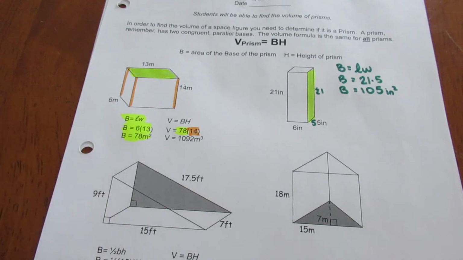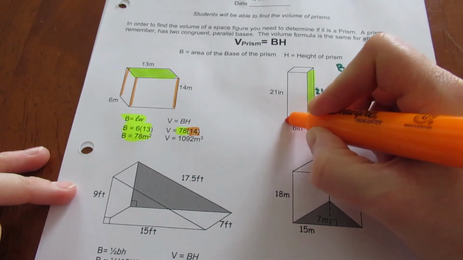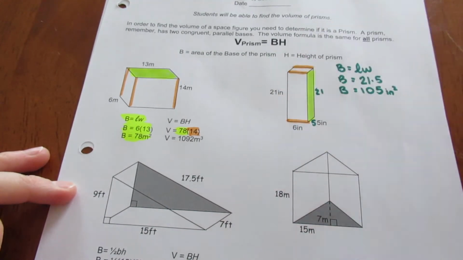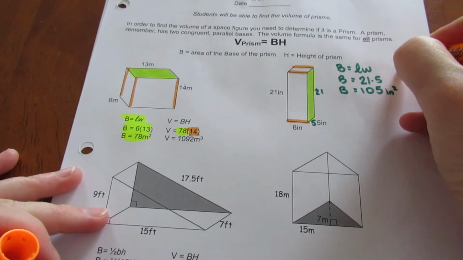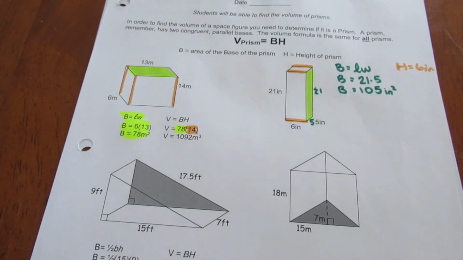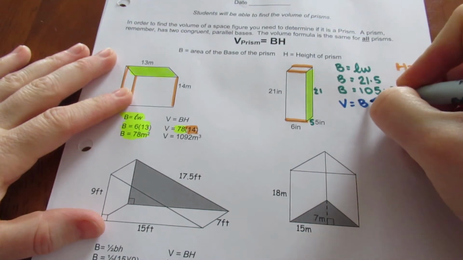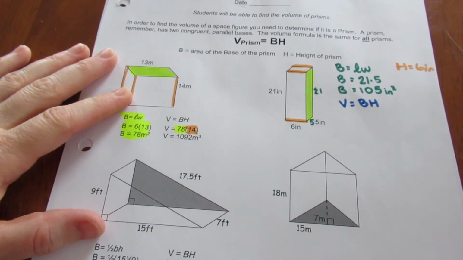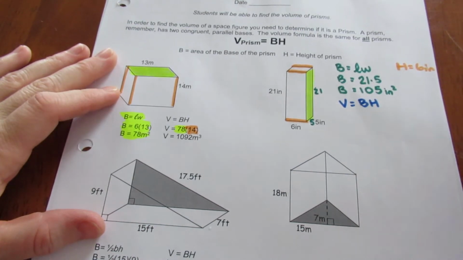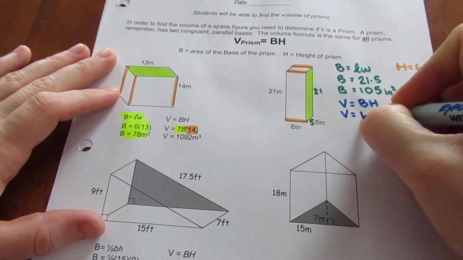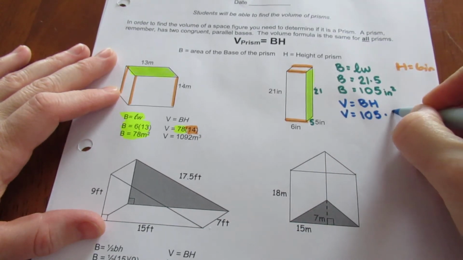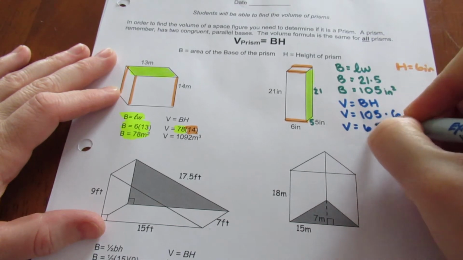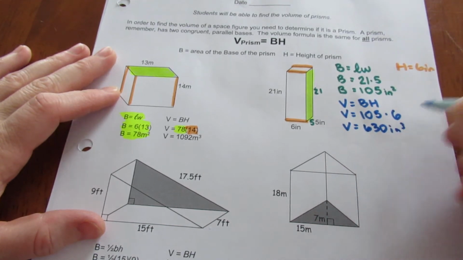You also need to have the height. We said that the height connects one base to the other base, so in this case it would go horizontally from one base to the other, and so in this case the height would be 6 inches. And then we could simply plug it into that same formula, area of the base times the height. So volume equals, and you'll notice it's a capital B and a capital H. Capital B for area of the base, capital H for height of a prism because it's three-dimensional. So we got 105 for the base, and the height is 6, making the volume 630 inches cubed.